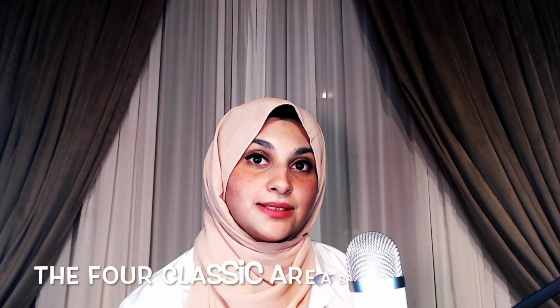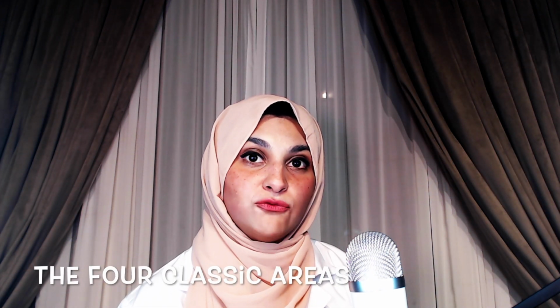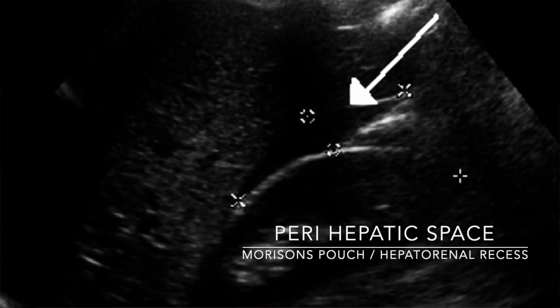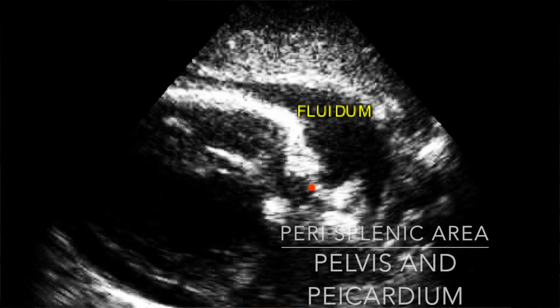The four classic areas that are examined for free fluid are the perihepatic space, also called Morison's pouch or the hepatorenal recess, the perisplenic area, the pelvis, and the pericardium. With this technique, it is possible to find any intraperitoneal or pericardial free fluid, which is usually due to trauma.